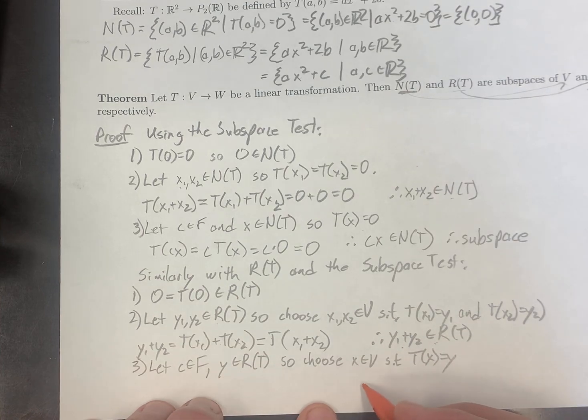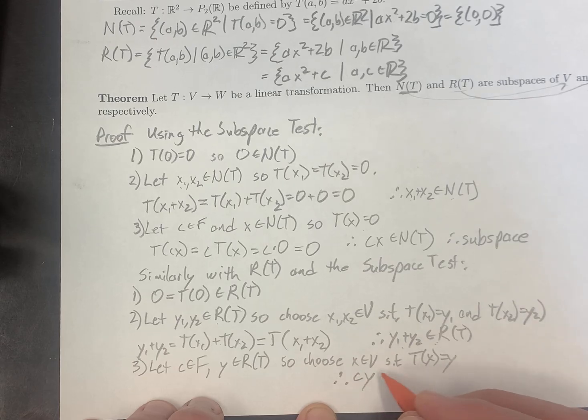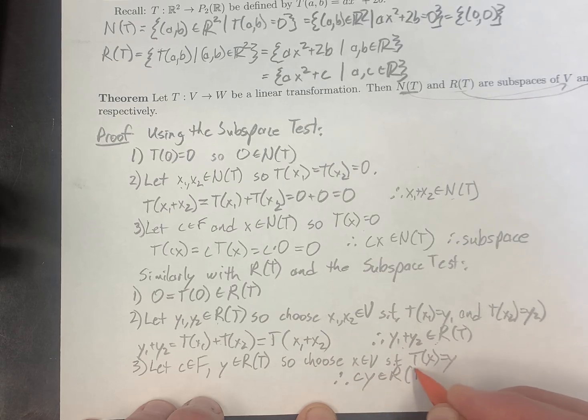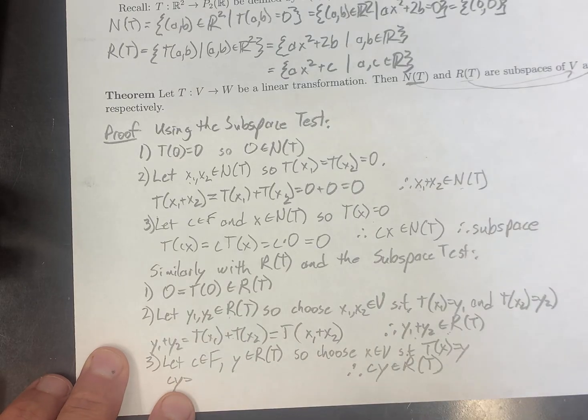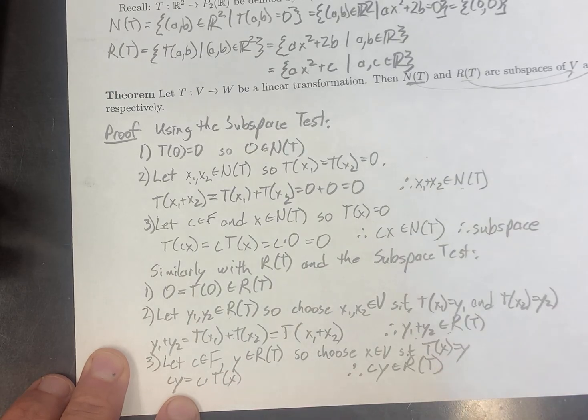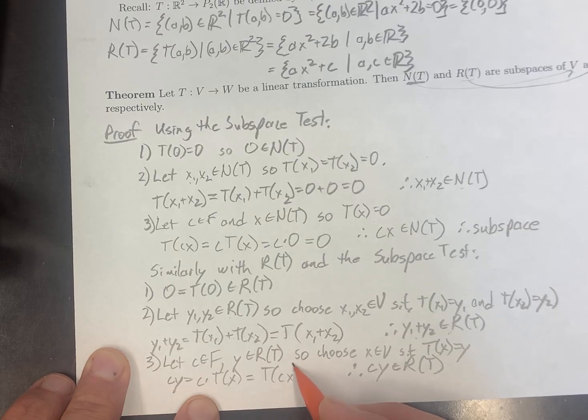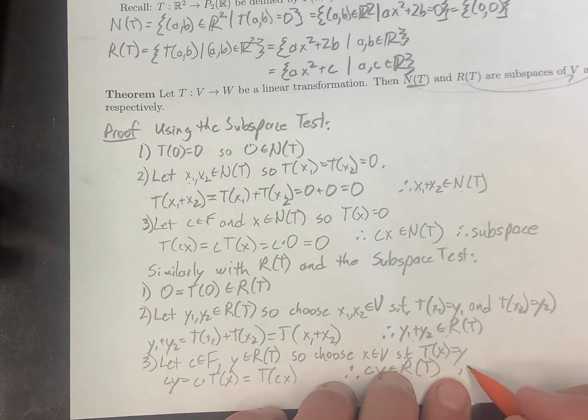I'd really like to say here, I'd like to say cy is in the range, but in order to say cy is in the range, I have to write cy as T of something. I can't do that yet, but I can say c times T of x is equal to that, since y is equal to T of x, and by linearity, that's T of cx. That's the very definition of this being here, therefore subspace.